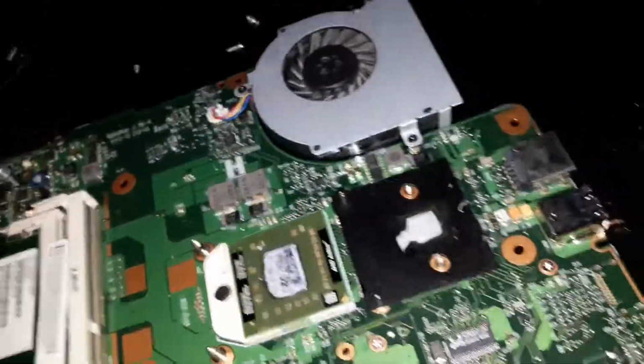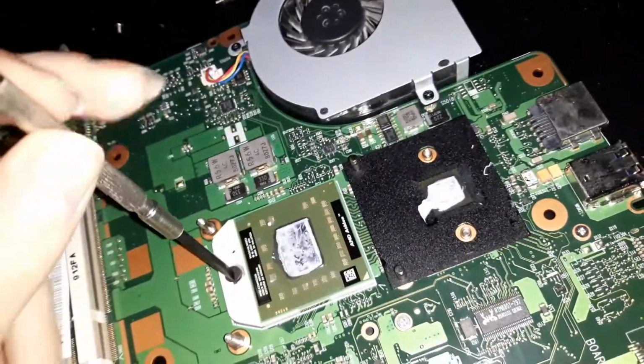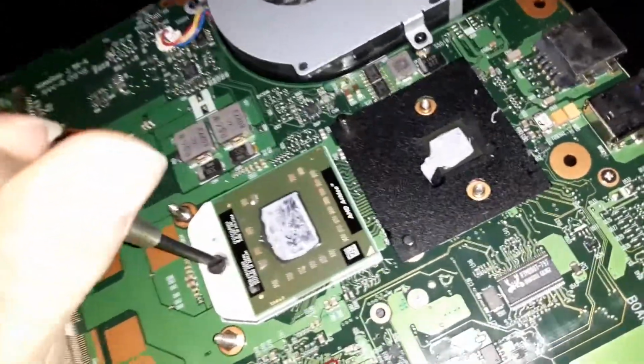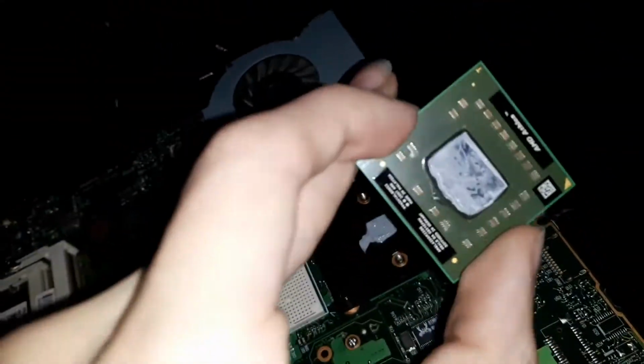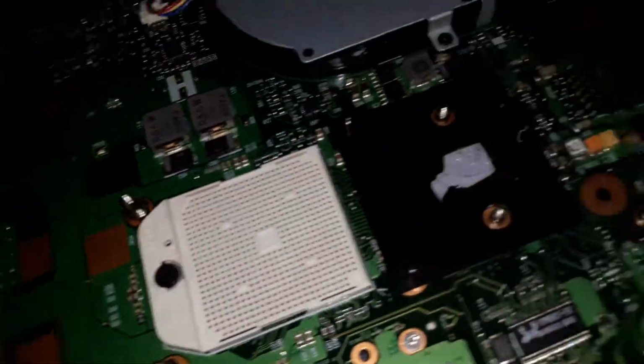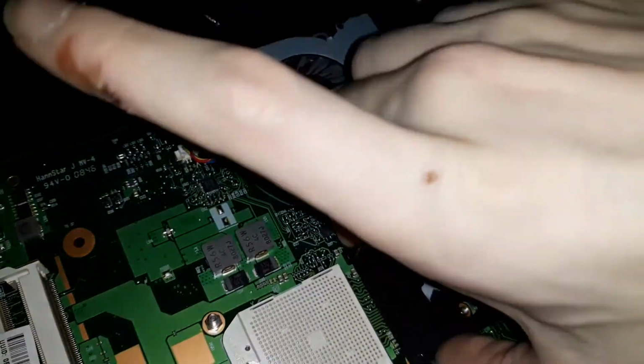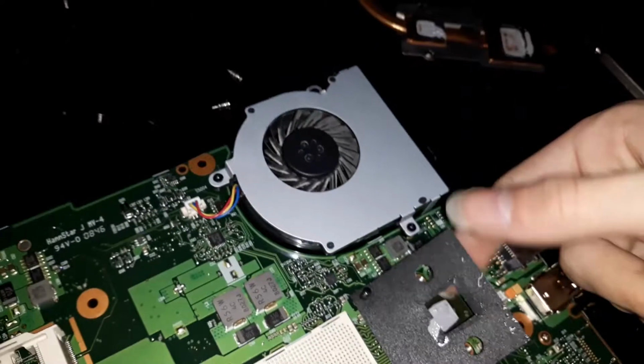So, now I've undone the screws, the heatsink should just slide straight off, allowing us to see the AMD Athlon dual core, which I'm now going to free from its socket here, just by releasing the latch and pulling straight up. Simple as you can see. Socket S1, nothing strange there. And this is our AMD, bit early for AMD, ATI Radeon 3100 graphics solution.